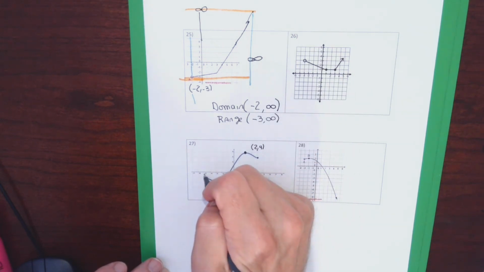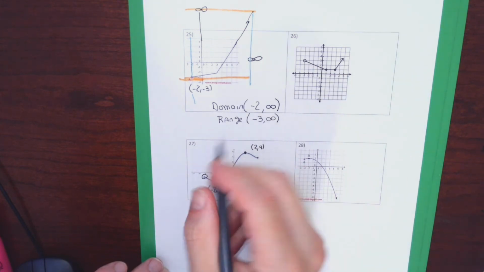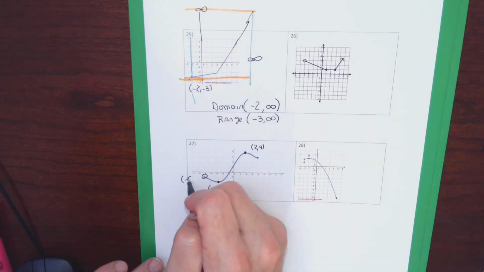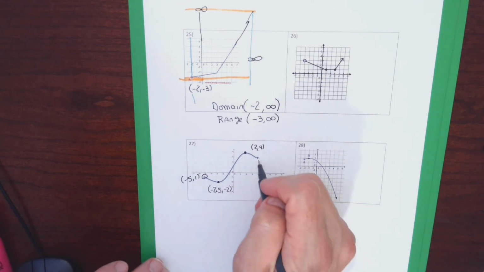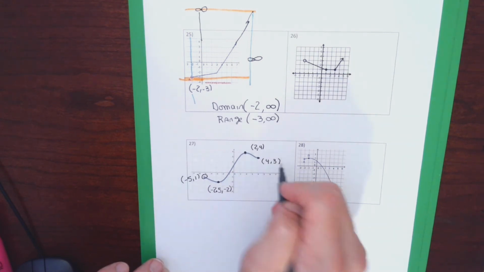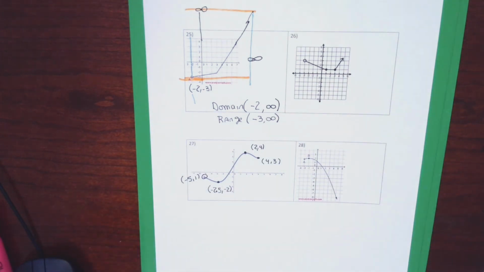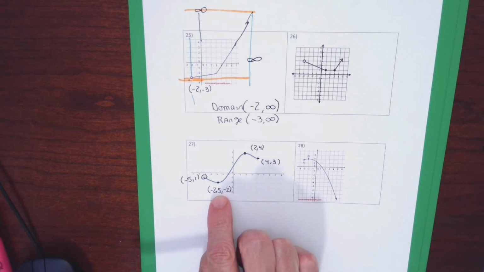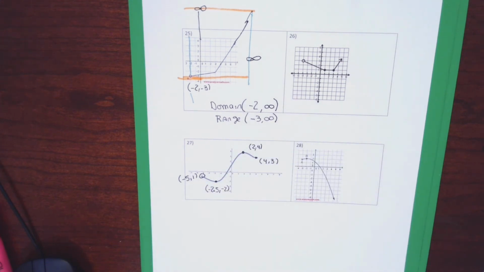There's an open circle here at the point -5, -1, and a closed circle here at the point 4,3. So when you go to do 27, those are all the points that you're going to need. Again, maybe this isn't perfectly accurate on the x, but I didn't need to be that accurate on the x. So you should be able to do 27.